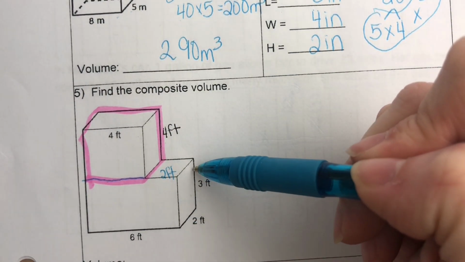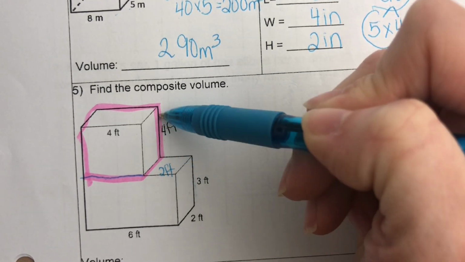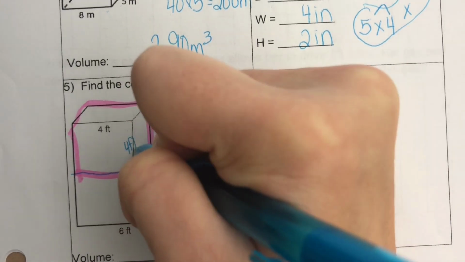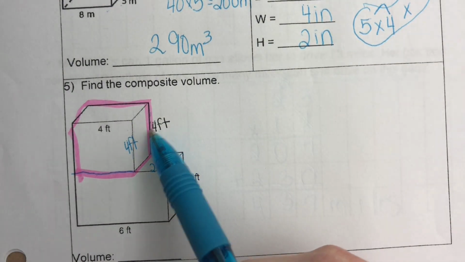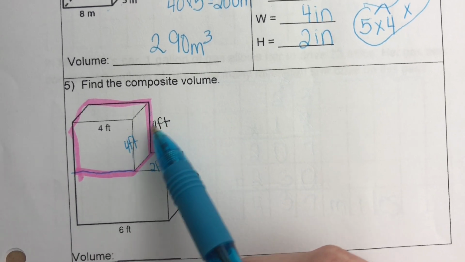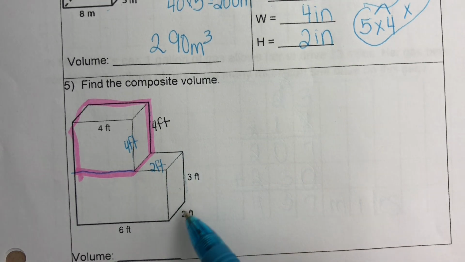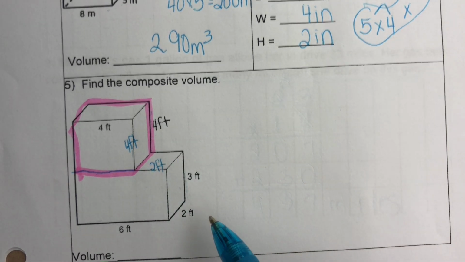Same thing goes here. If this is 3 feet, this is 4 feet. That means this piece is also 4 feet because parallel sides are the same. So this top one, it looks like it's a cube, so my, oh no, it's not a cube.